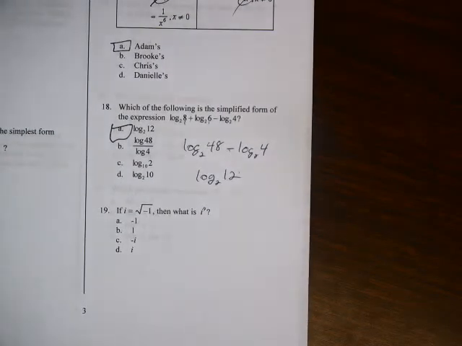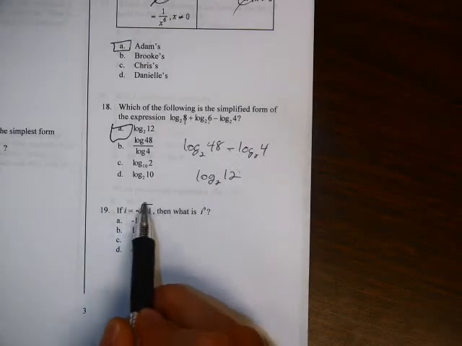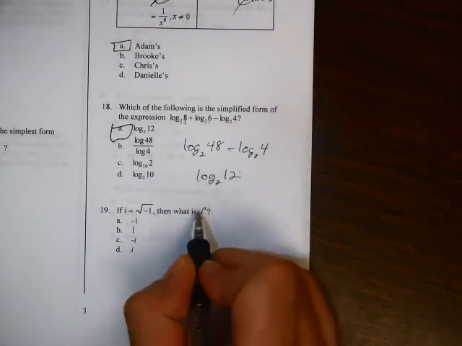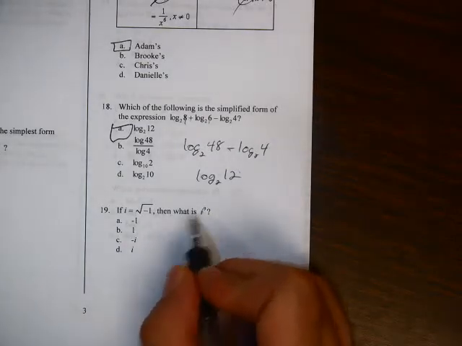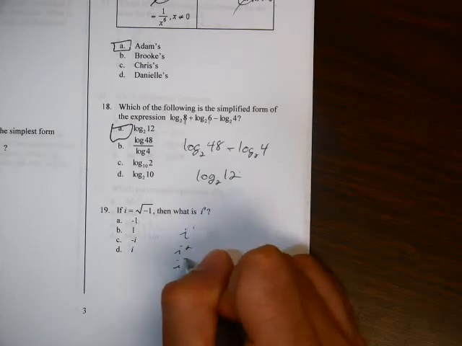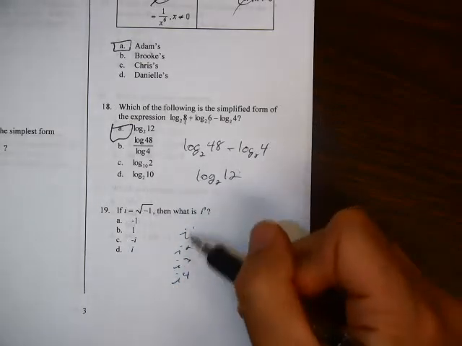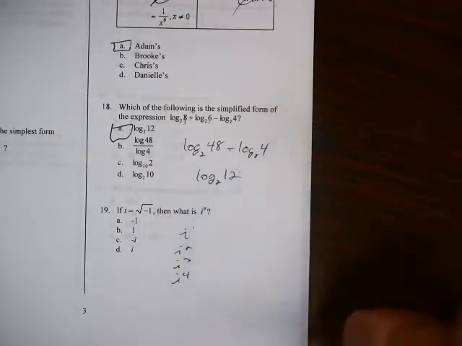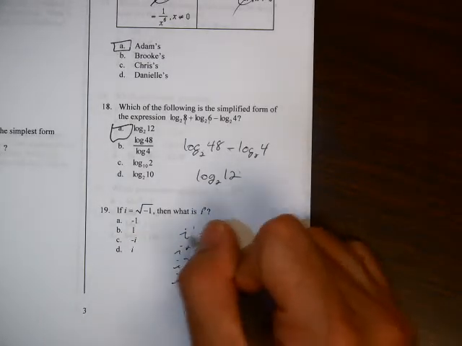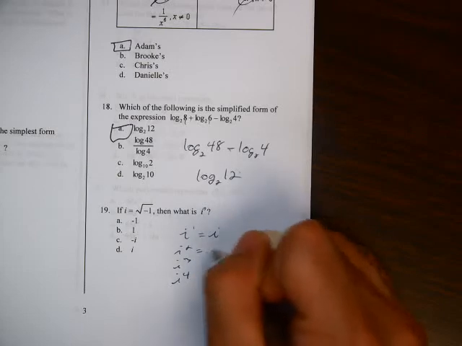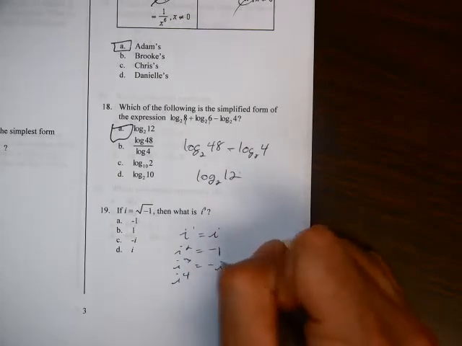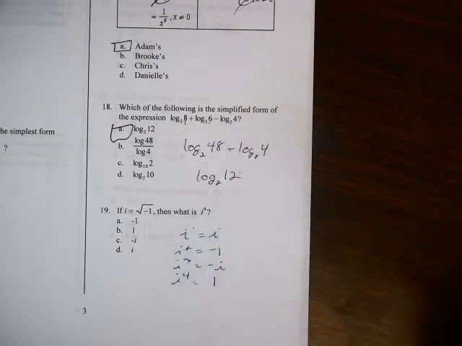Last one for this video. If i equals square root of negative 1, then what is i to the 9th? Remember that there are 4 patterns when we're working with the i's to simplify them. i to the first, i to the second, i to the third, and i to the fourth. Those are the ones that keep repeating. The results from these keep repeating over and over. So since there are 4 in the pattern, remember that i to the first is i, i to the second is negative 1, i to the third is negative i, and i to the fourth is positive 1.